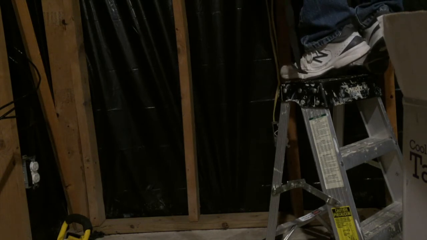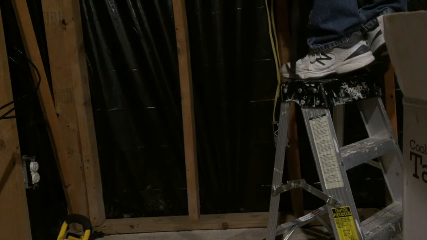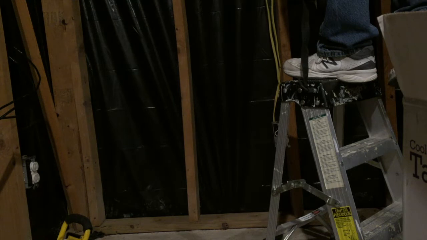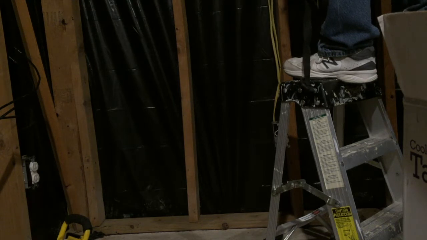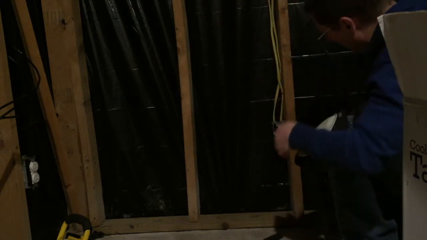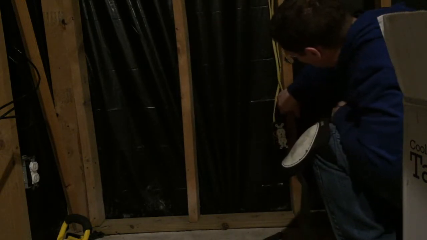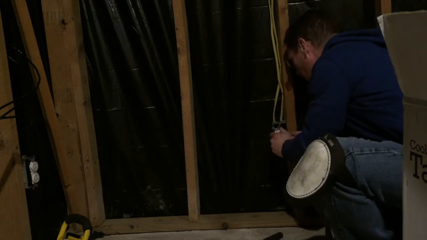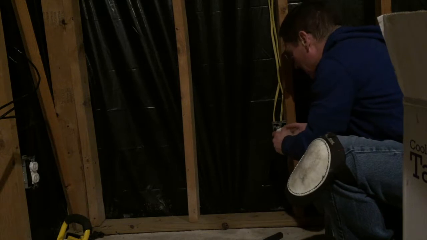Okay. This one is the load side. It goes on that side, and the line side is this one. Okay. Line side, load side. So I'm going to disconnect the load side, which is this one, which I have wired into the top. So I'm going to disconnect the top.